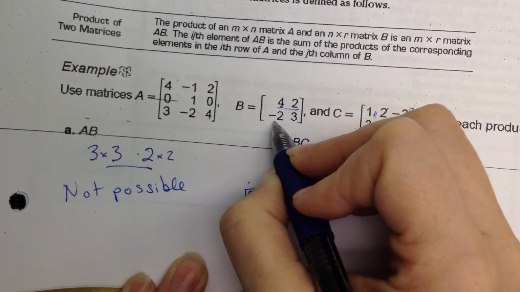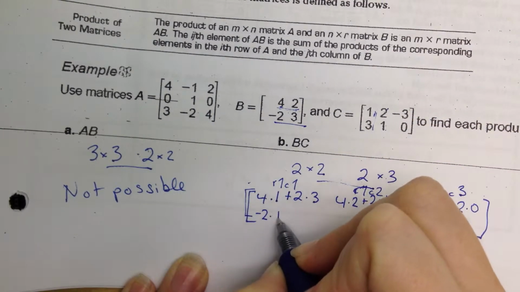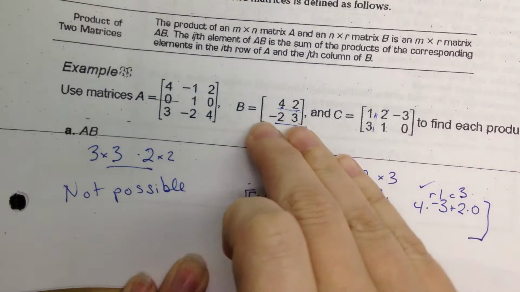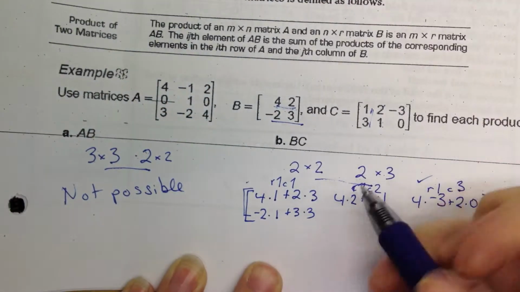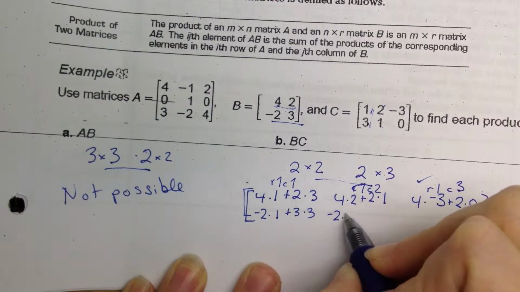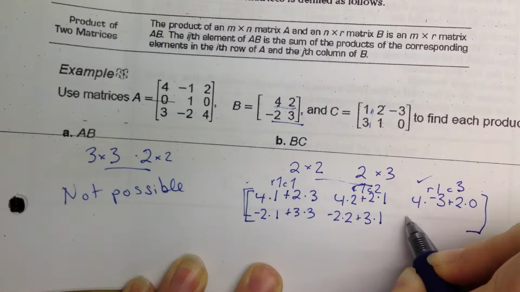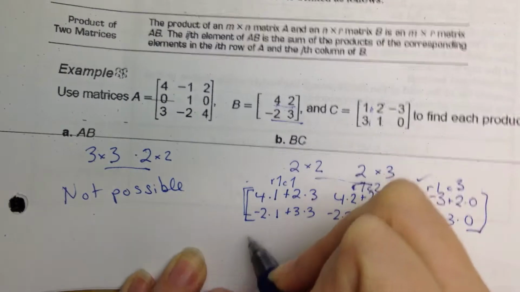And now we'll do the second row. So we're going to have negative 2 times 1 plus 3 times 3. So you take these two elements multiplied by these two elements. And then negative 2 times 2 plus 3 times 1. And negative 2 times negative 3 plus 3 times 0.